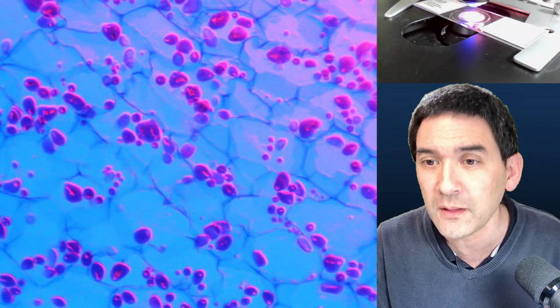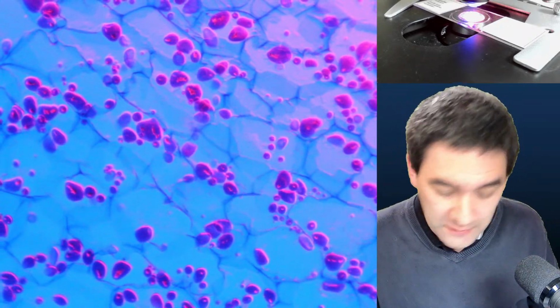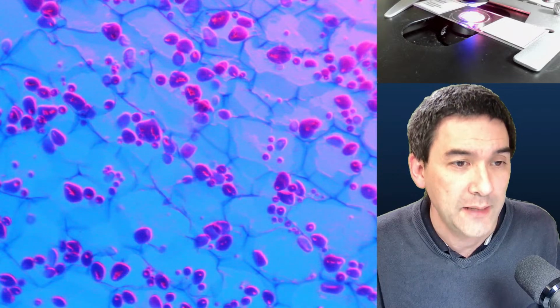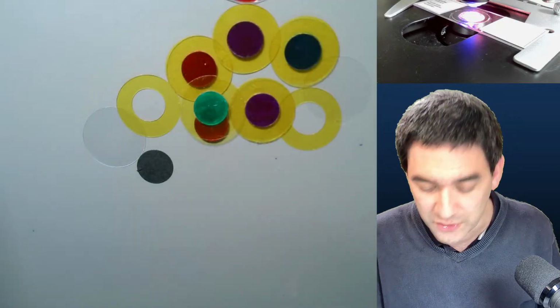Why do these filters have two different colors? Thank you for asking. I did not explain this, and this is something that I have to do now. No, that's the wrong one here. So I will explain this here.